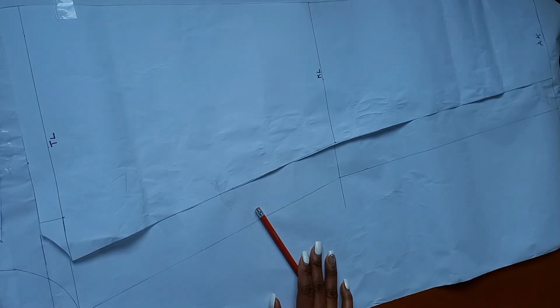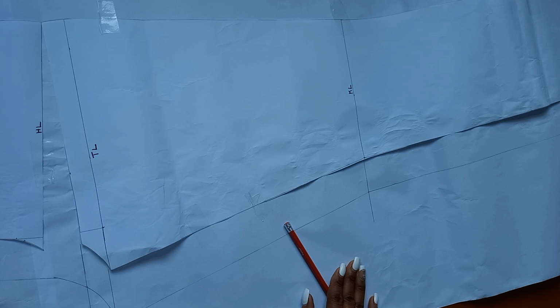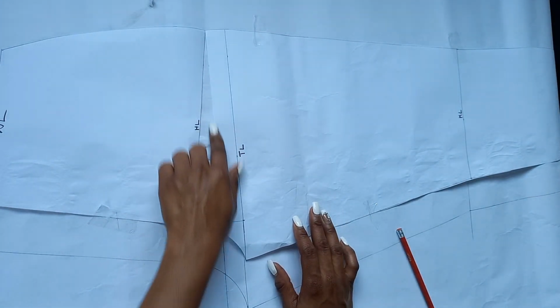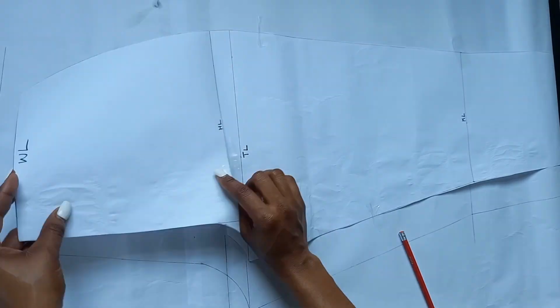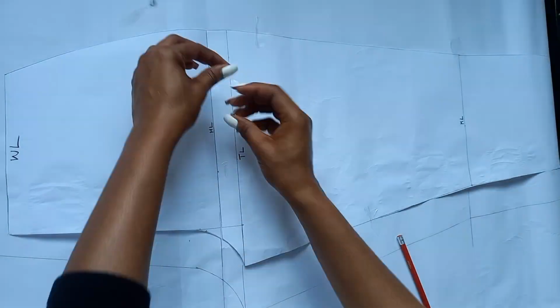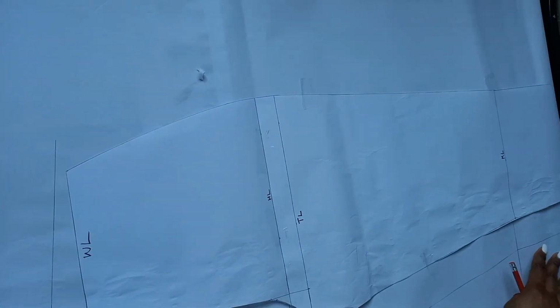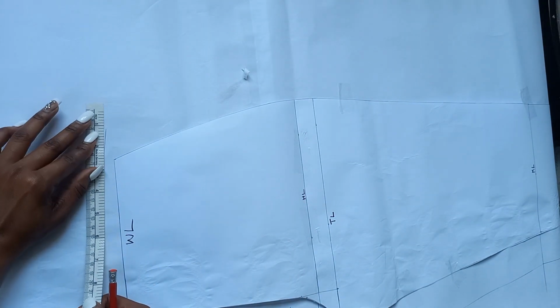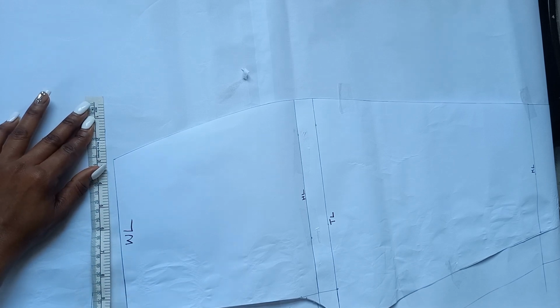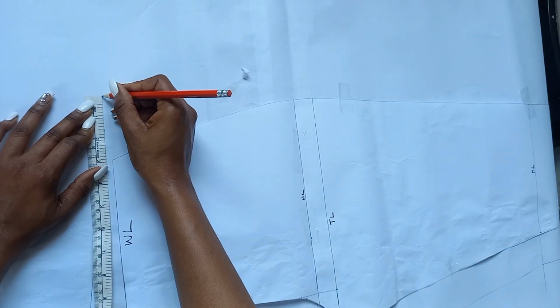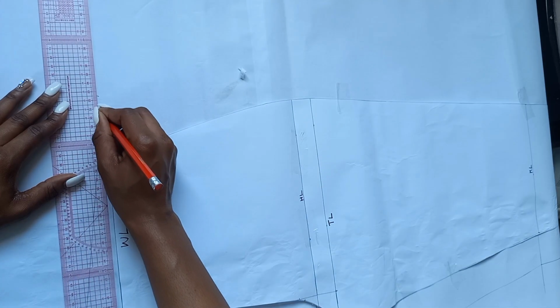So now that I'm done adding all of my allowance, the next thing I'll do is close up this part I opened. Okay, I'll close it up. I would have to add allowance for that because I'm going to be adding that to the back part of my trouser. So here I'll just extend this line this way by 1.5 inches because that is how wide I want my dart to be. So I'll mark 1.5 here. Now extend this line. So I'm just going to connect this back to the hip here.